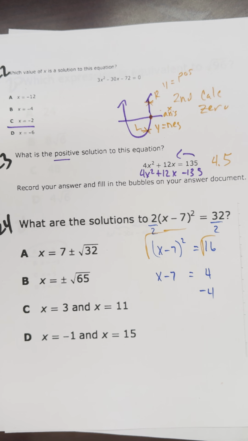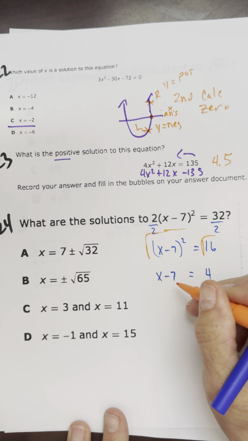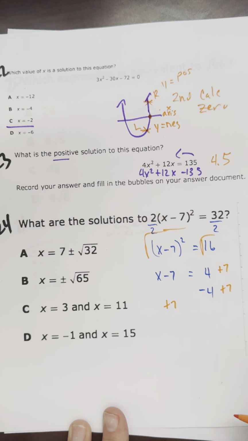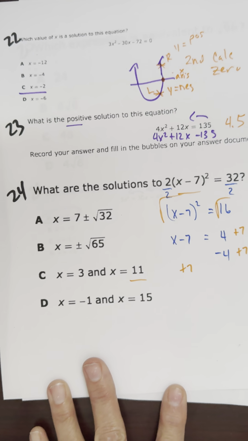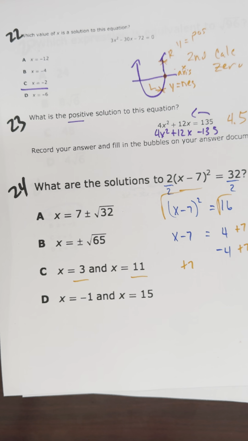And then to solve for x, excuse me, the opposite of subtraction is addition. So we're going to add 7 to both sides. We're going to add 7 to both positive and -4. So 4 plus 7 is 11, and -4 plus 7 is 3.